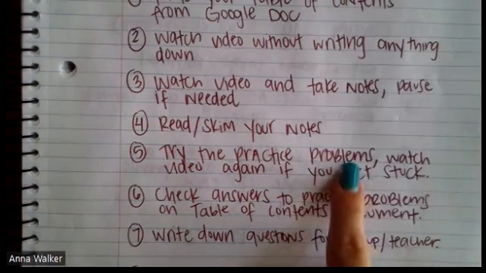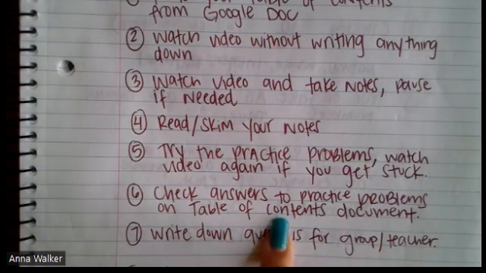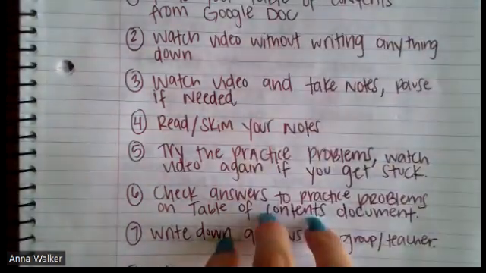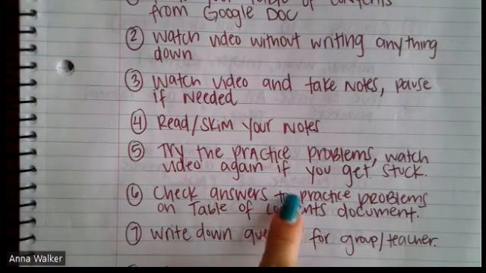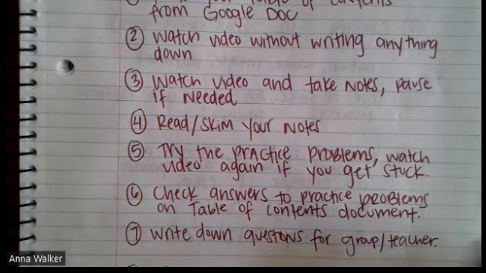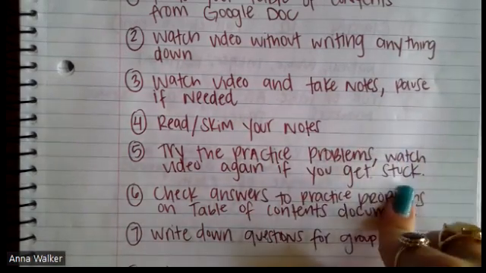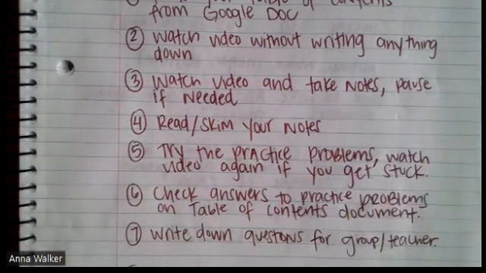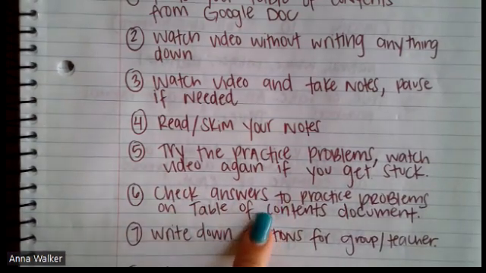Once you've done the practice problems, you can check your answers for them in the table of contents document. So the document where you got the link to the video and the title of the video, that is where the answers will be posted. I encourage you to try the problems first before going and looking at the answer. Sometimes if you get stuck on a problem, if you go look at the answer, you can kind of deduce what the mistake was that you made. Like, oh, I put the decimal in the wrong spot, I forgot a negative, and so forth. But try to wait and check the answers at the very end.